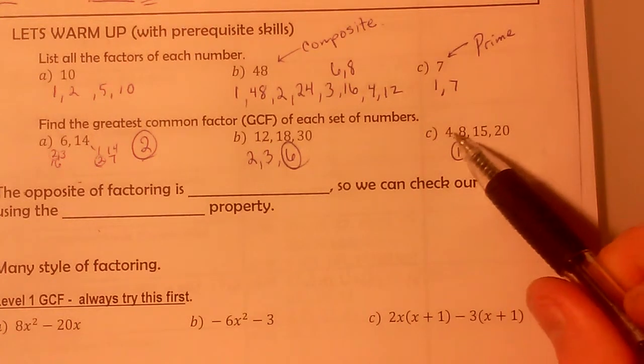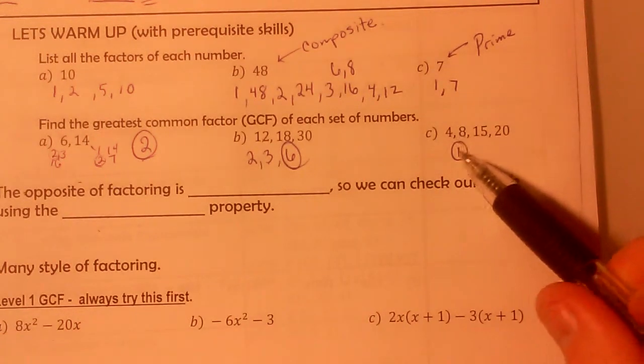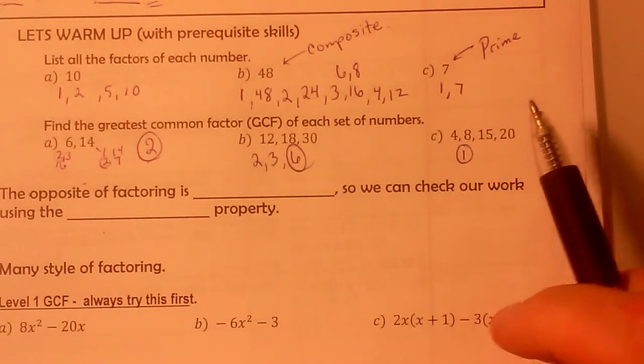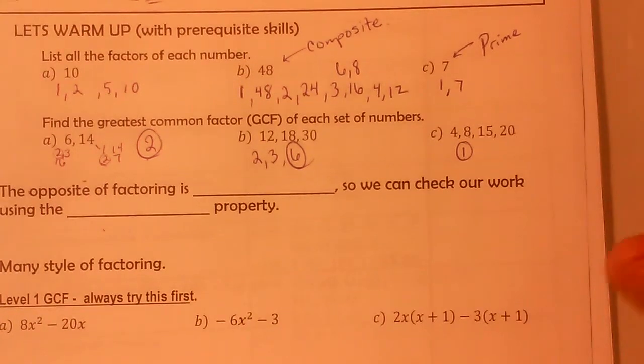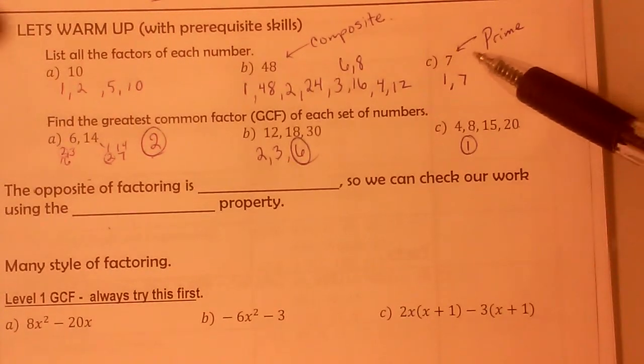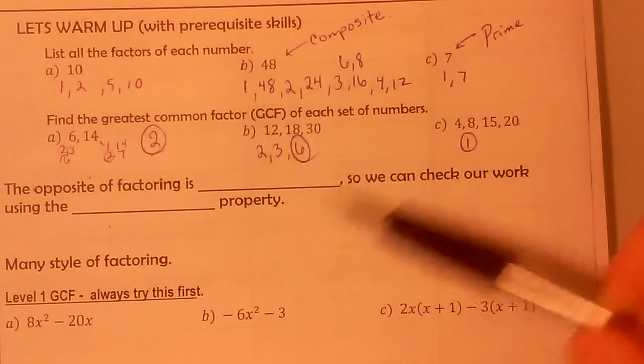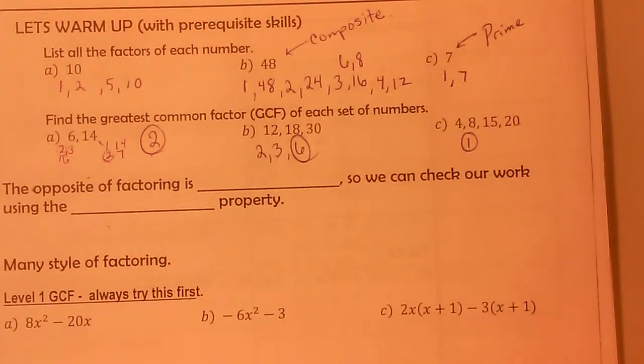And if I made a list of all the factors, the only number that's on all 3 lists is the number 1. So that's the only common factor, so it has to be the greatest. All right, so that's just a little background on what a factor is when we're dealing with just discrete, knowable values. And that's going to play a big part in the factoring we do coming up.